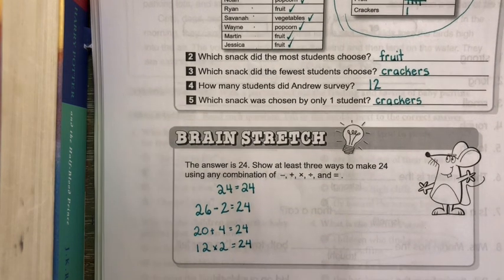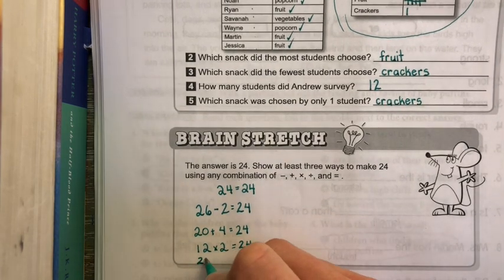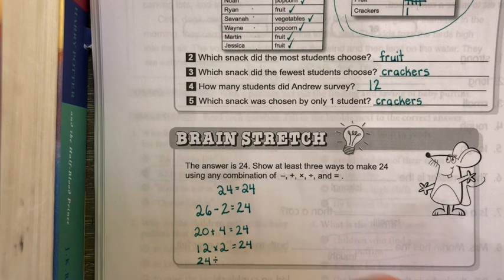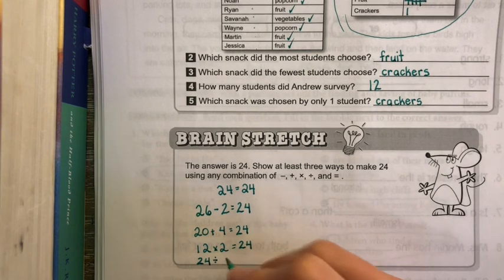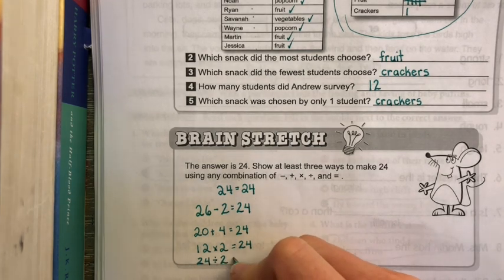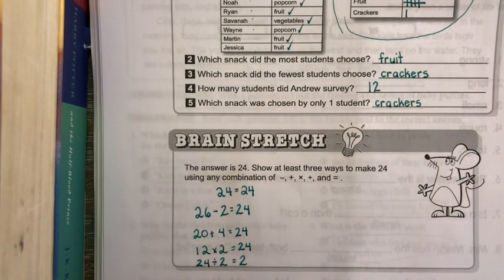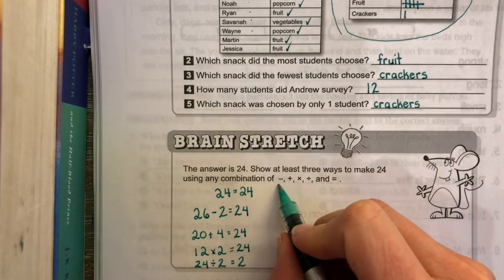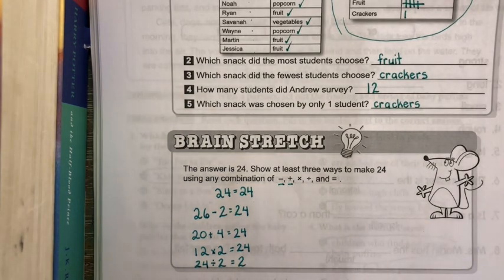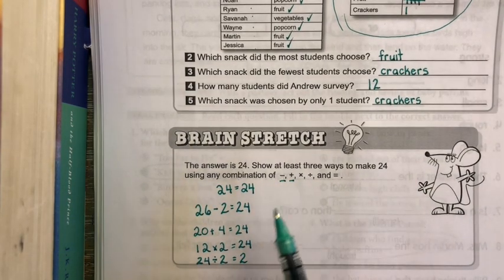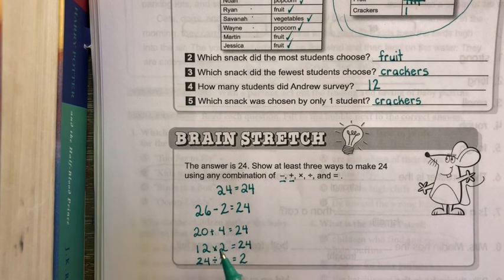Same way, I could do 24. And I know I'm making my 2's 2 different ways. I don't know why. 24 divided by 2 is going to be 12. So I want you to make some combinations of at least addition and subtraction. So I want you to think of an addition and a subtraction equation that is different from what I have put here. And I want you to write that on your paper right now. And it has to equal 24, right? 3 ways to make 24.